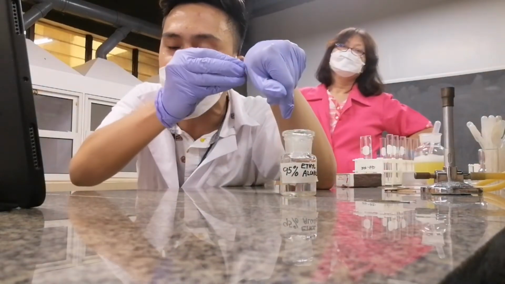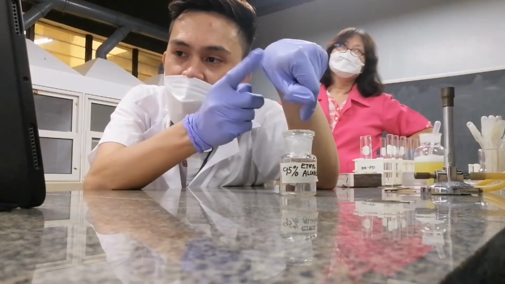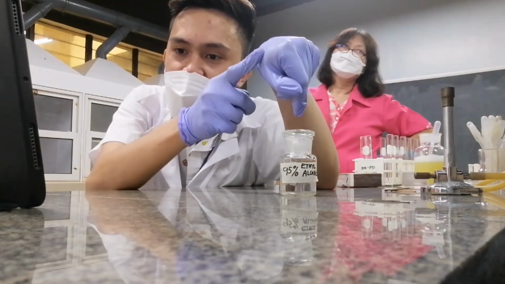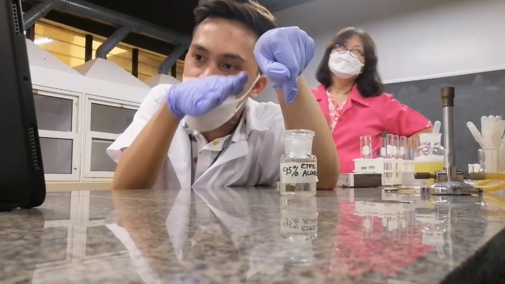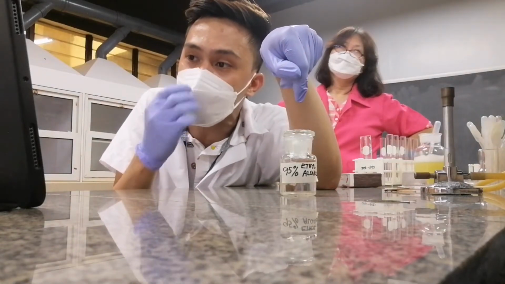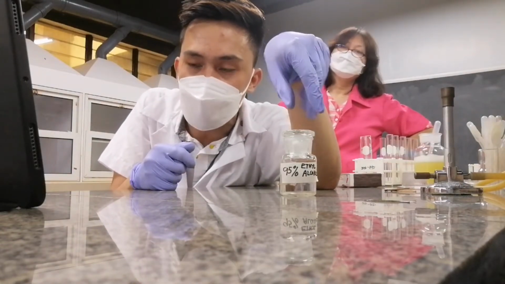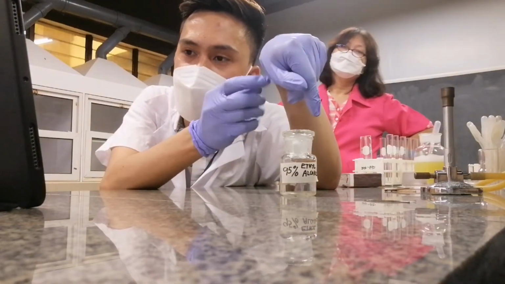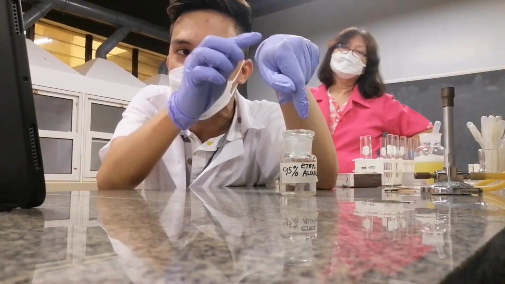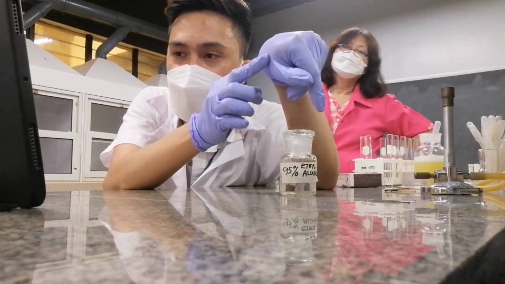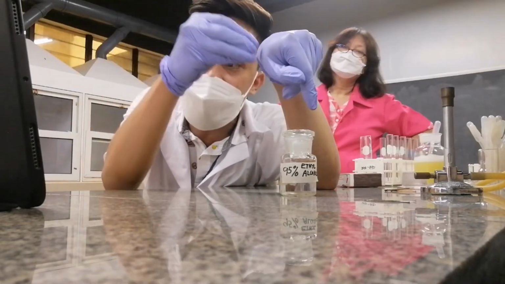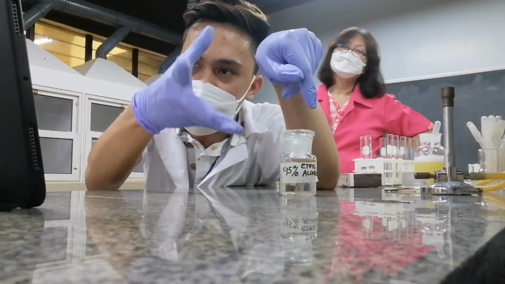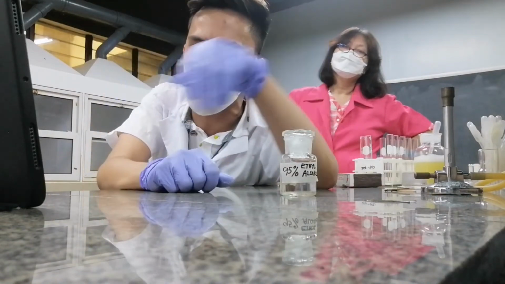So it will prevent the alcohol from entering the internal part of the wound. The part deep inside your wound will not be disinfected, am I right? Whereas if I use 70% alcohol, there's still water, right? So it cannot coagulate the surface of the wound. It can penetrate into the wound and disinfect even the internal part of the wound.